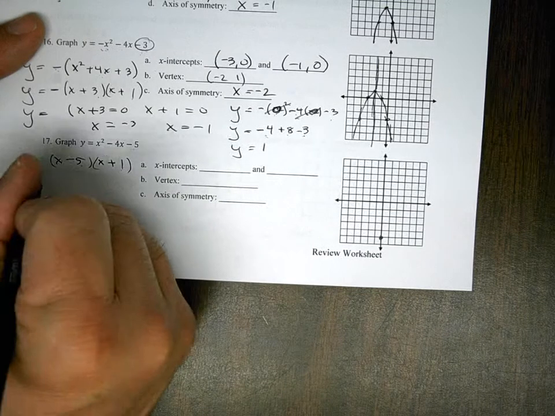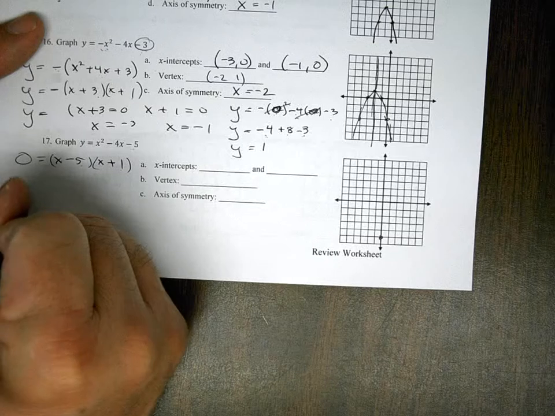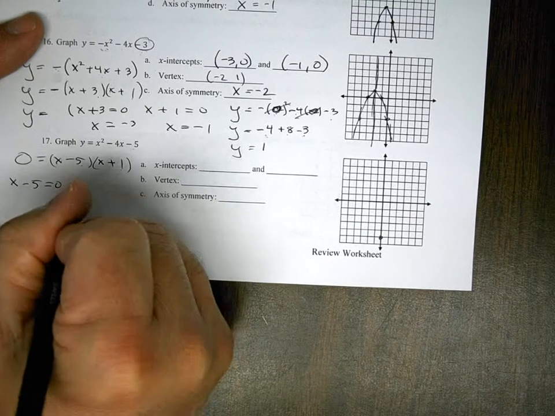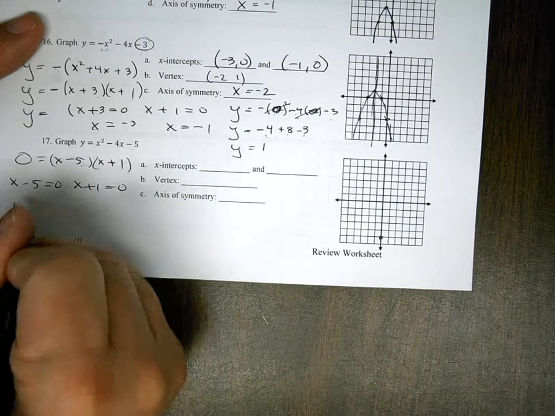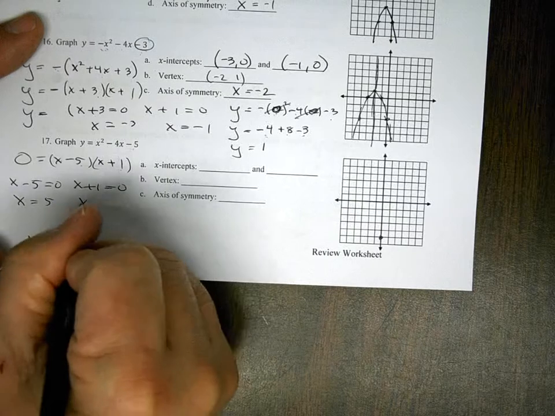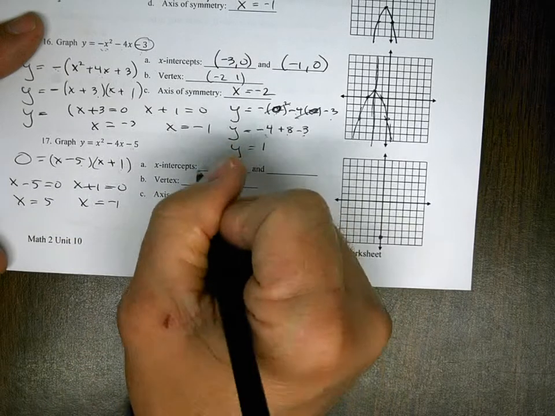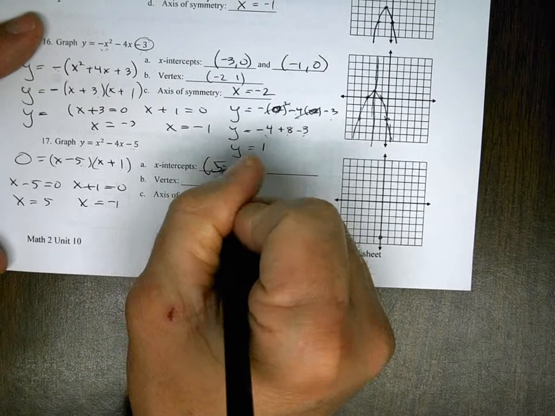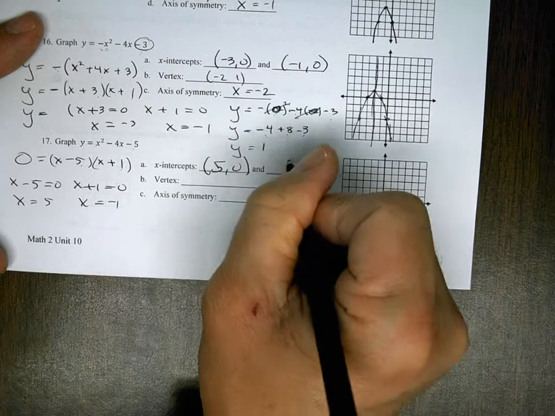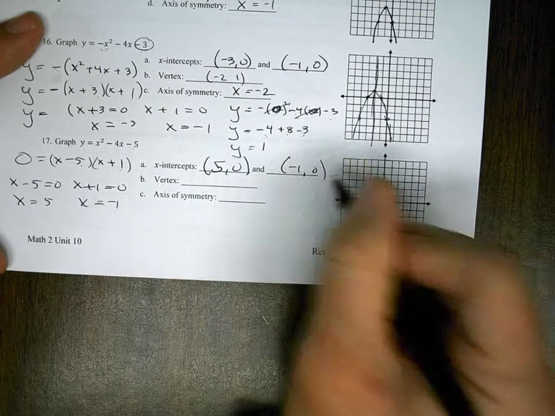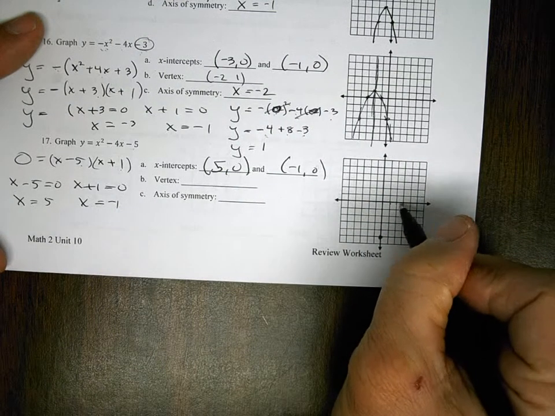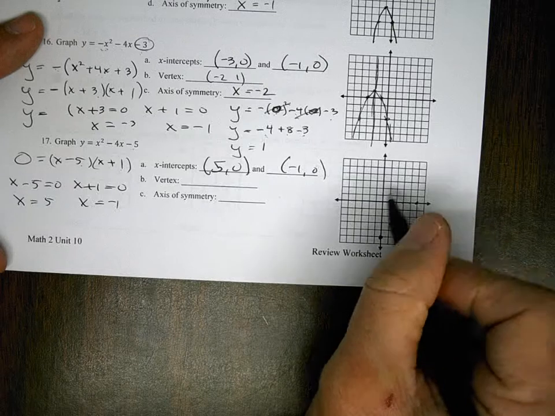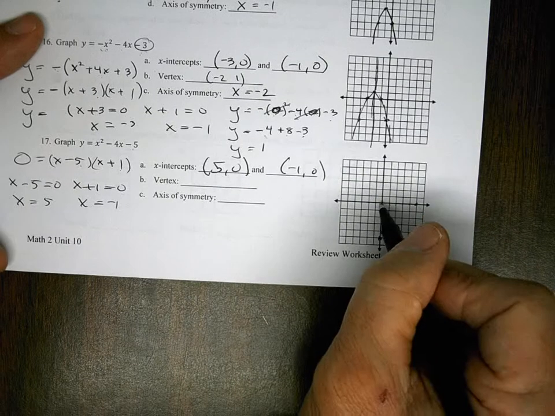So we set it equal to 0, and we get x minus 5 equals 0 and x plus 1 equals 0, which means x equals 5 and x equals -1. So our intercepts are (5, 0) and (-1, 0). So let's plot those: 1, 2, 3, 4, 5, and (-1, 0). Okay.